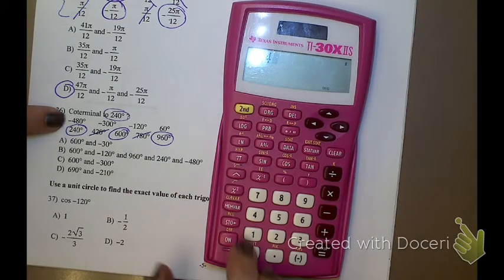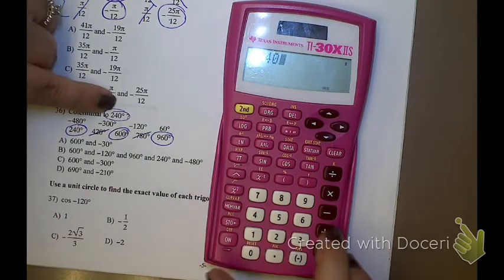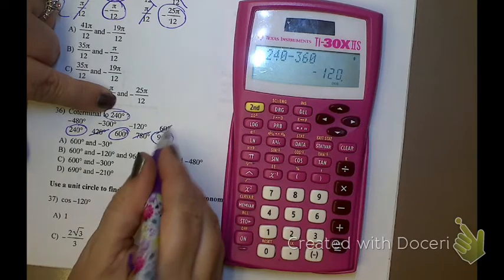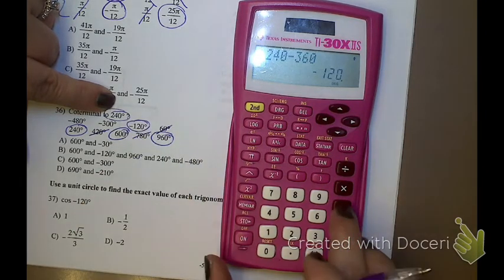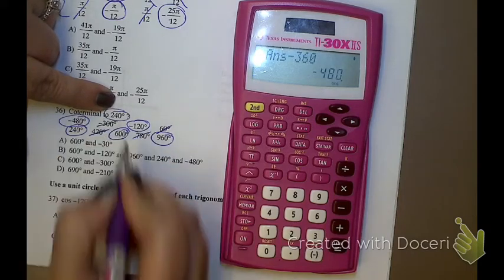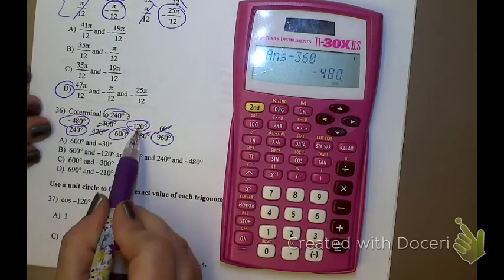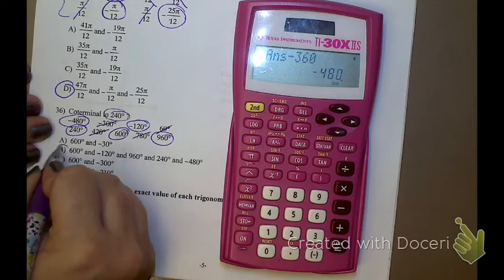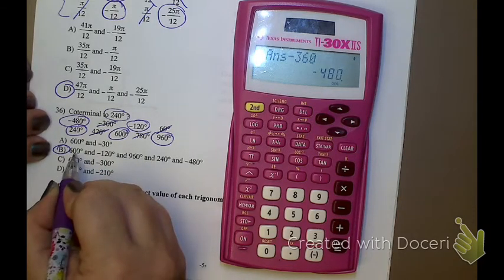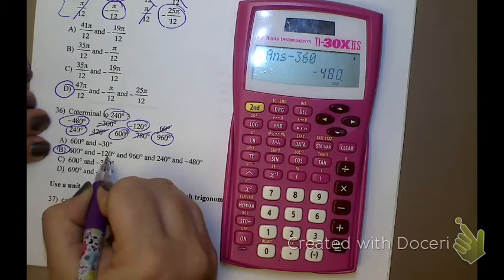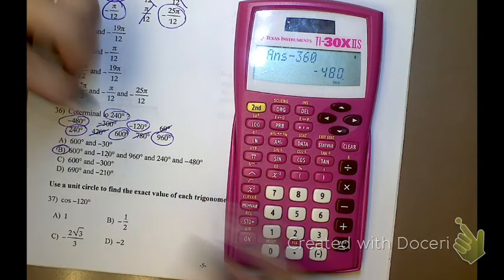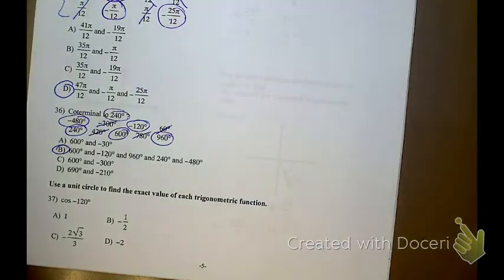Now let's go back to 240 since all these are smaller, and let's subtract 360. Skipped over 60, goes to negative 120. Subtracting another 360, I get down to negative 480. It skipped over 300. So I need whichever one has those 4. It looks like option B. Let's see, 600, negative 120, 960, negative 480, and 240. Yep, that's option B for us.